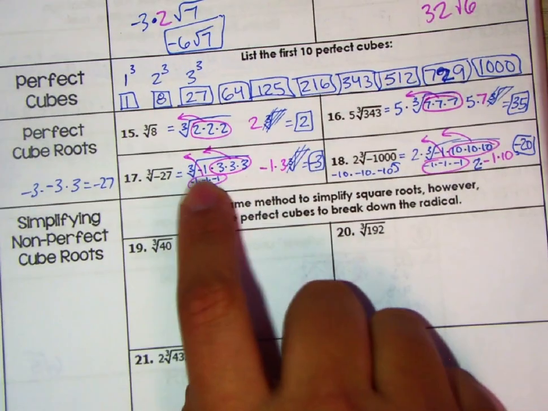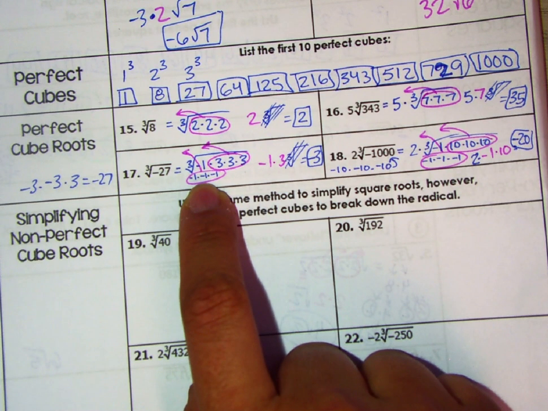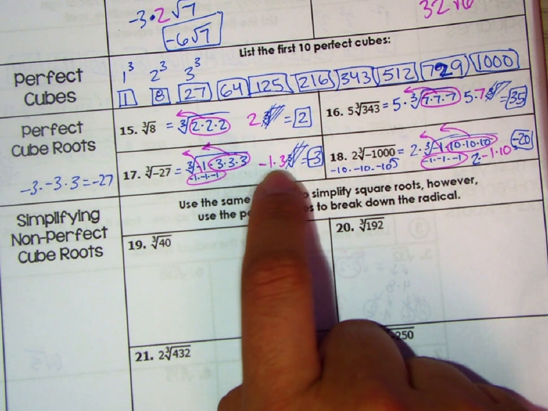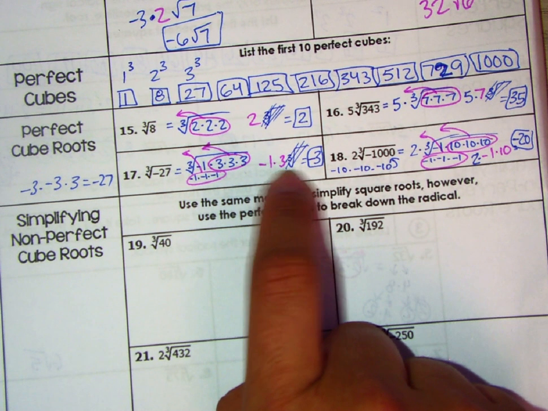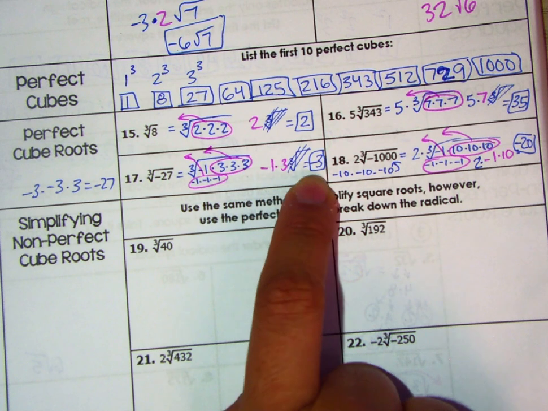So just know that whenever you have a factor of negative 1 and you're doing cube roots, that could be broken down into 3 negative 1s multiplying each other. All right, so when you take that out and you take that out, you end up with negative 1 times 3 on the outside, and then there's nothing else left on the inside of the radical, so it disappears. And negative 1 times 3 is negative 3.